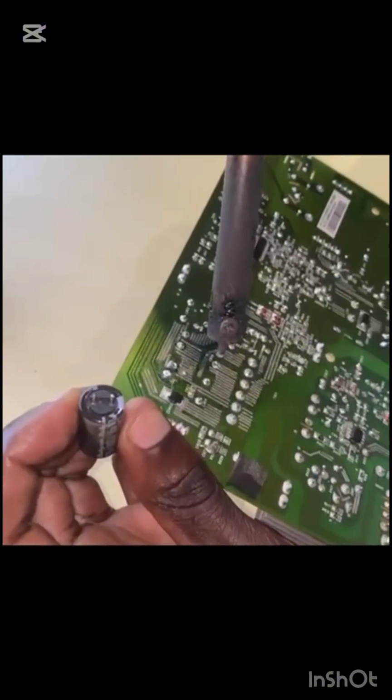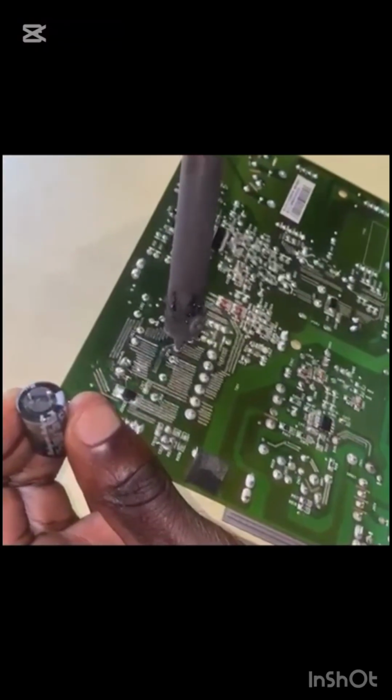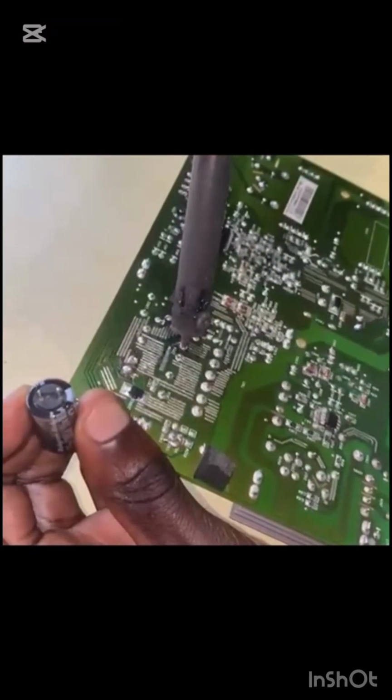So you have to make sure that those holes are clean and open, where you can insert that capacitor again. So what we are going to do is to place it back. You have to be cautious while inserting it back. Take note of the positive and the negative. The positive should go to the positive terminal and the negative should go to the negative terminal. So then we place it back.